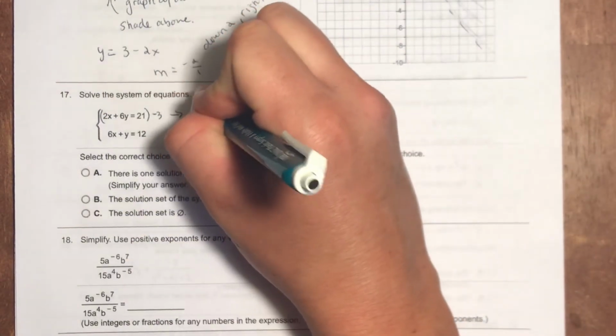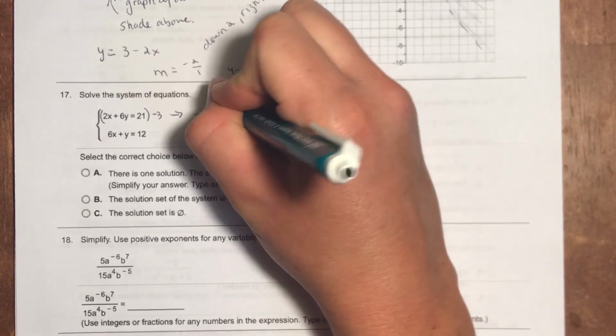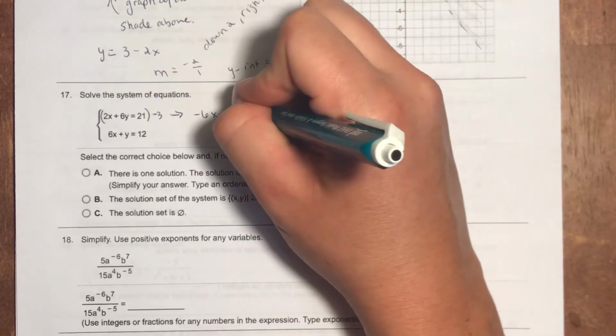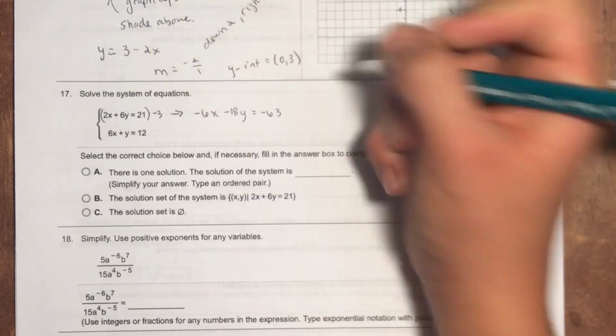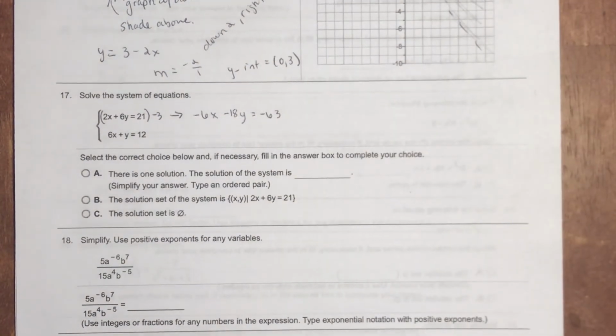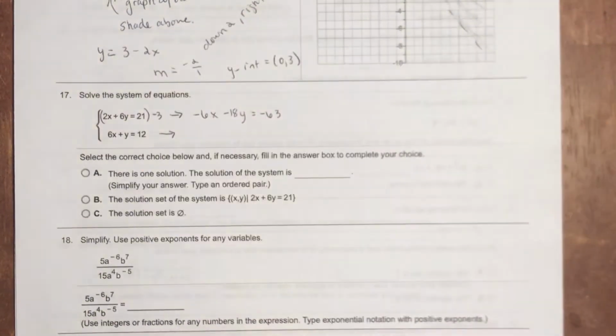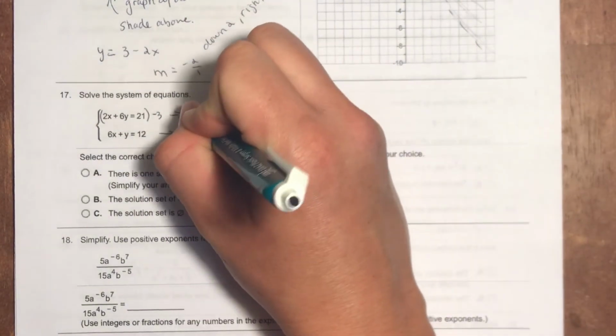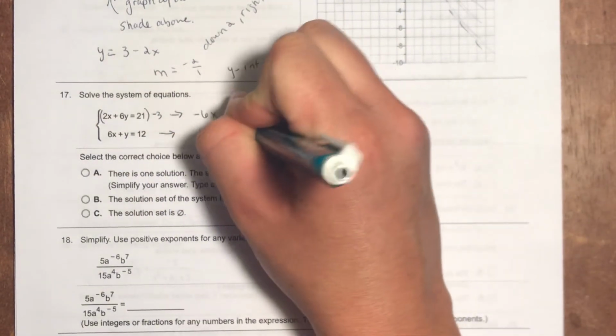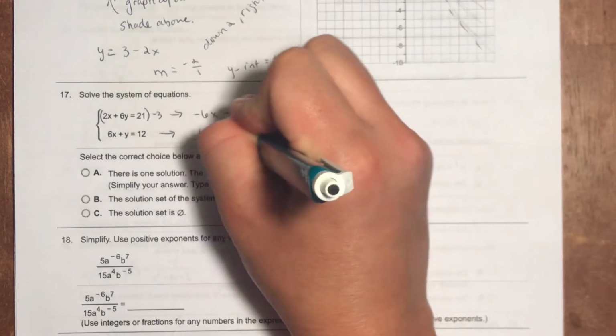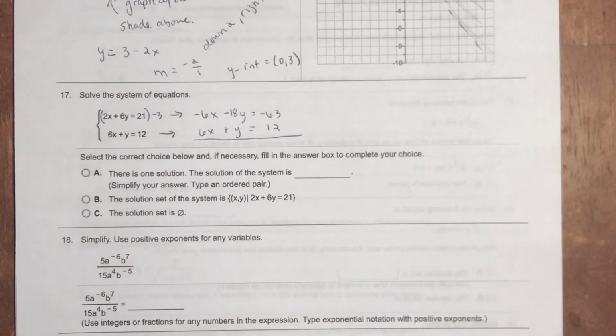That'll be negative 6x minus 18y is equal to negative 63. We don't have to do anything to the second equation, so just recopy that: 6x plus y is equal to 12. And now we add the two equations together.